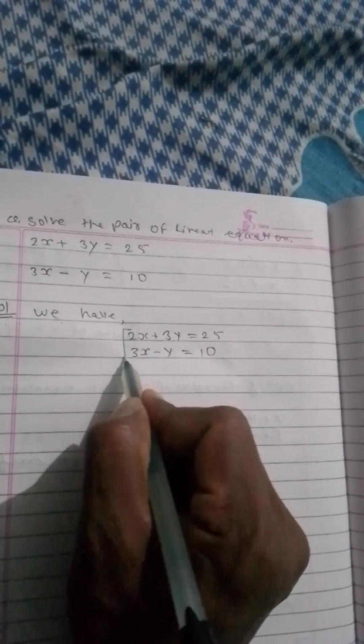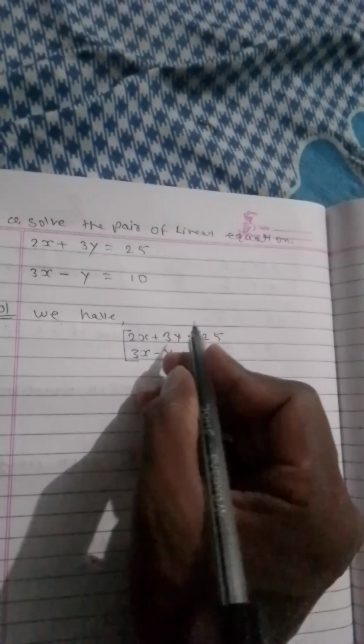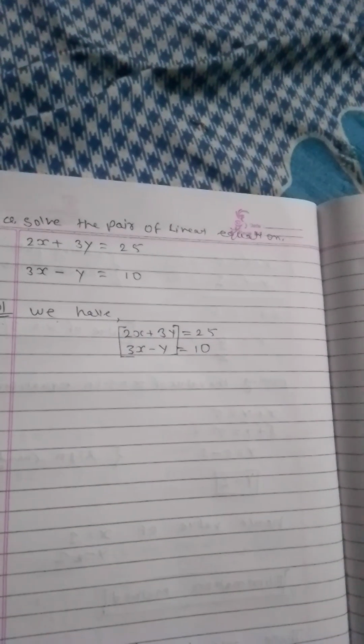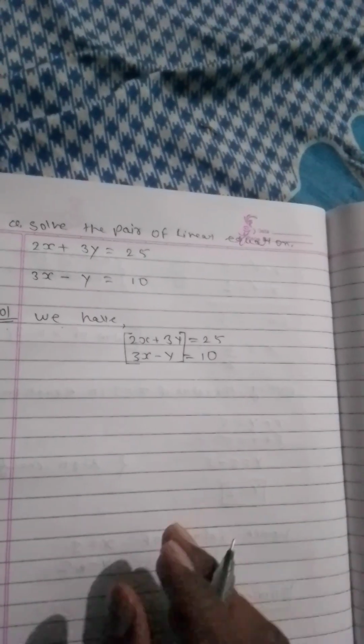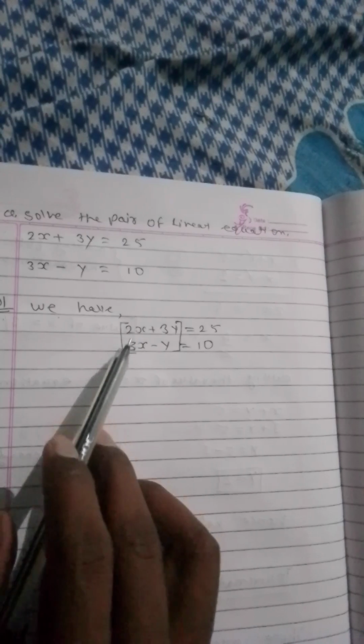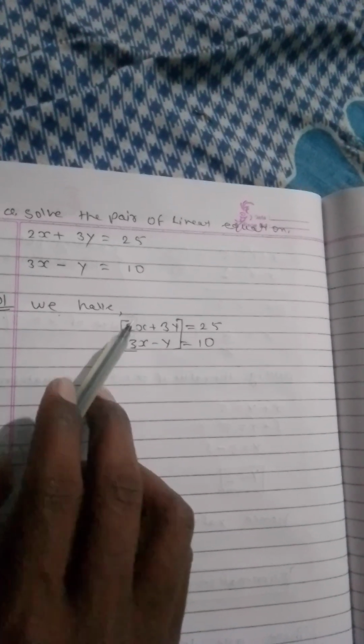You see, is this x variable equal? No. Is this y variable equal? No. So first of all, we will equalize the variable, either x or y. So I will choose to make this variable x equal.